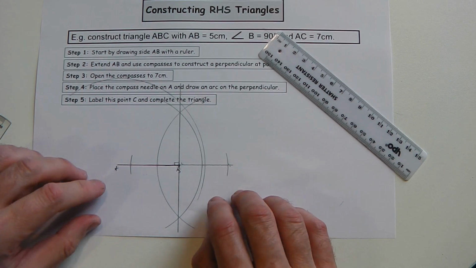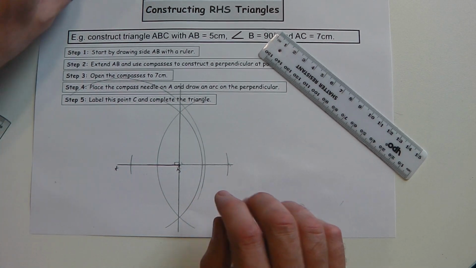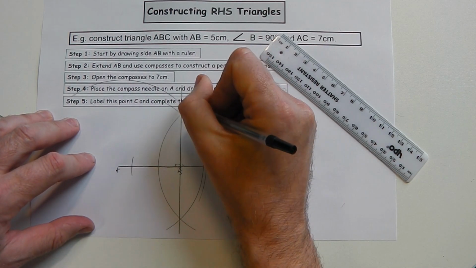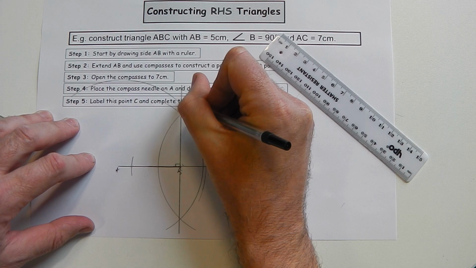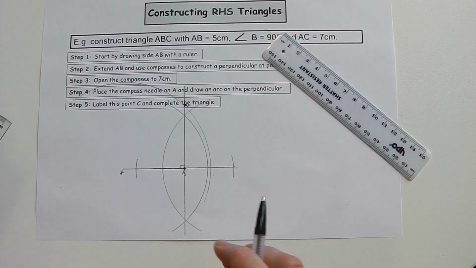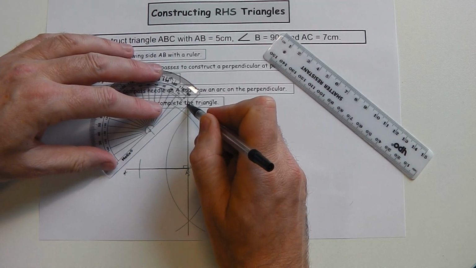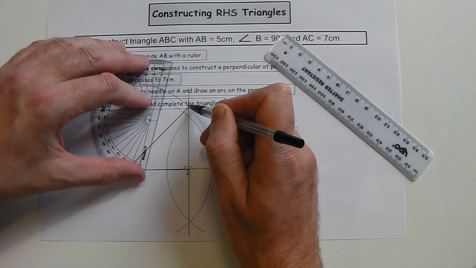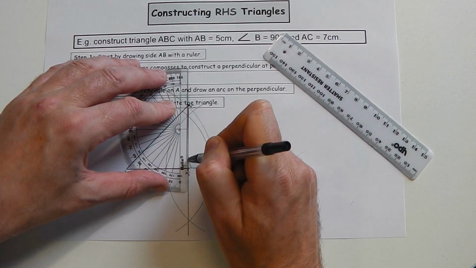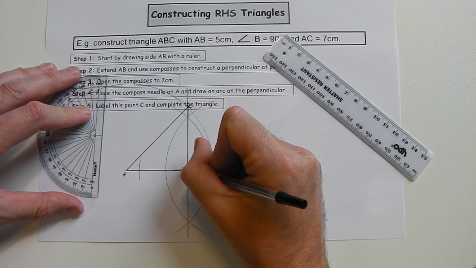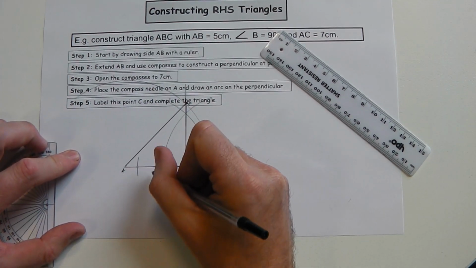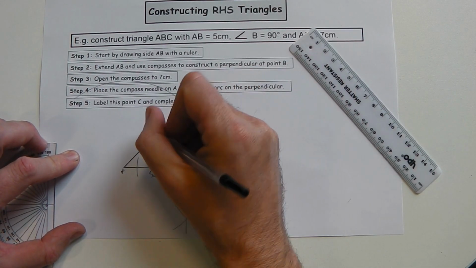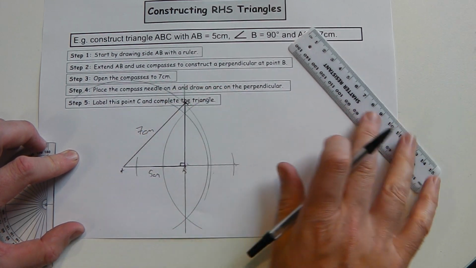And what we're interested in is where this outer line crosses the right angle, which is here, and that's point C. So what I can do now is complete my triangle down to there and then down to B. And that is my right angle triangle, because my original line was 5 centimeters, my angle was 90, and this line here is 7 centimeters.